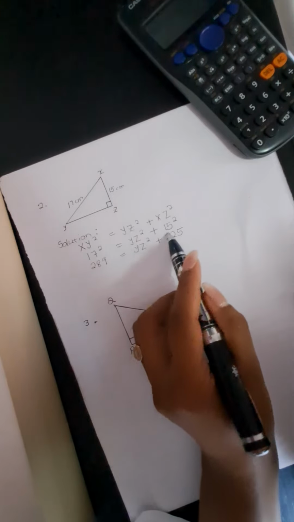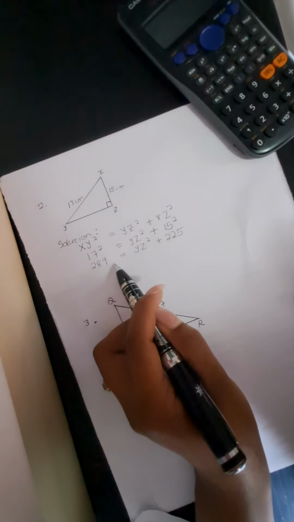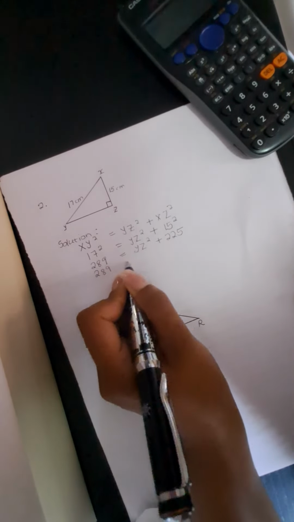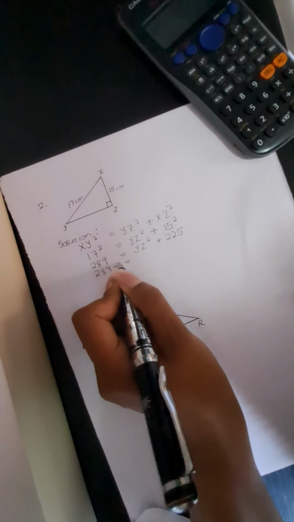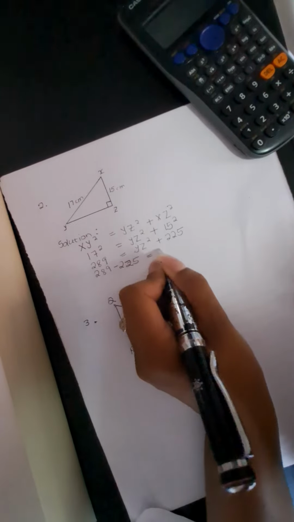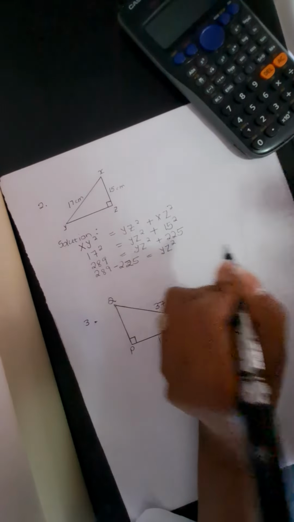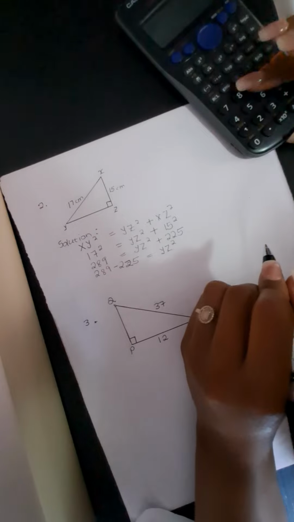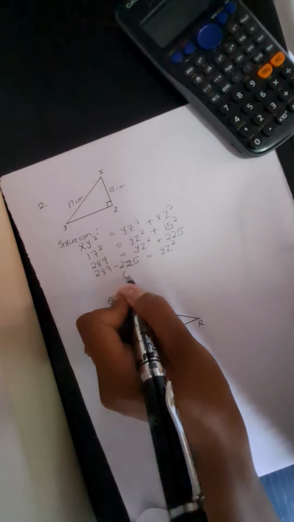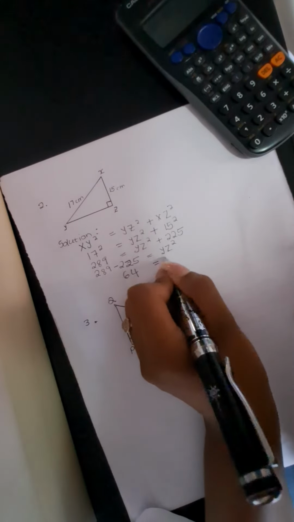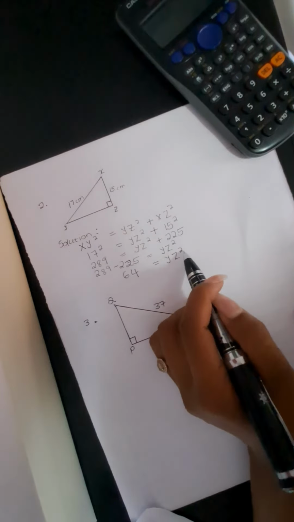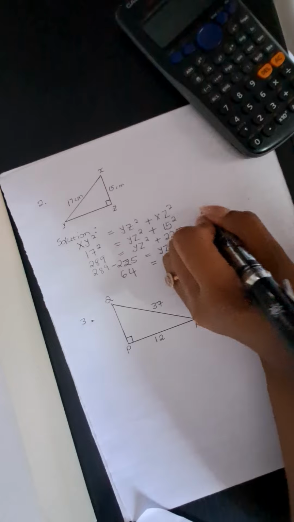So we must transpose 225 to our left-hand side. So we bring down 289 as it is minus 225 equals YZ squared. And then 289 minus 225, we are getting 64, and then YZ squared. Now we need to get rid of this square because I don't have a space.